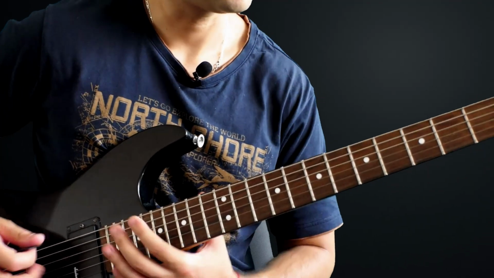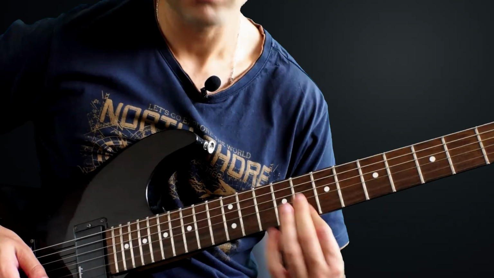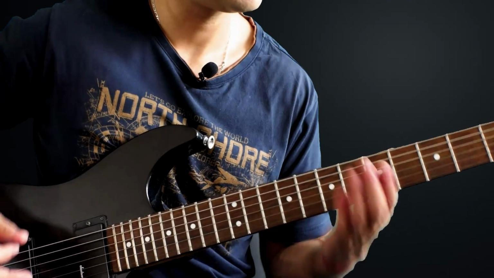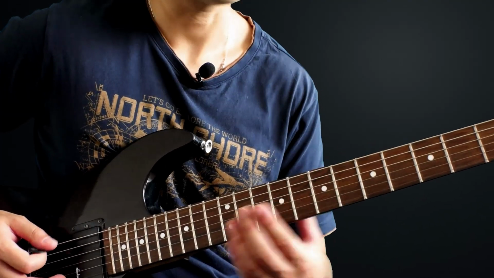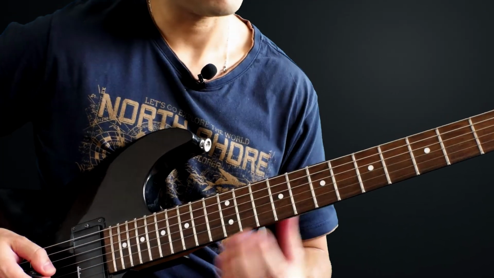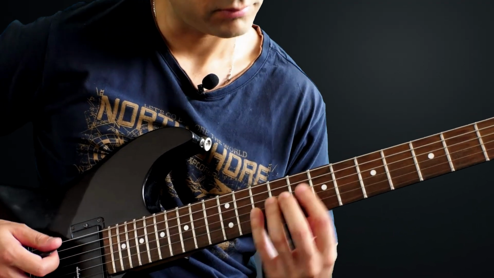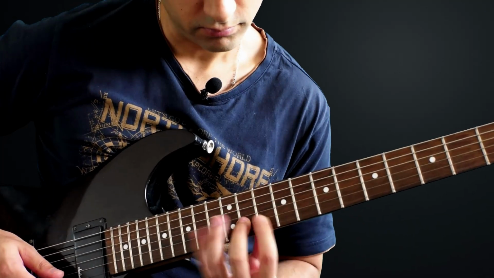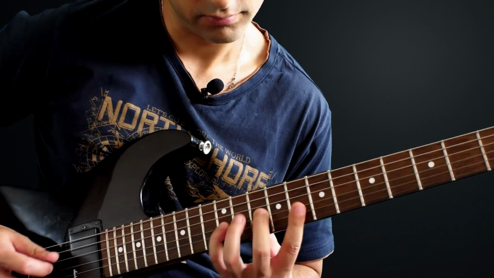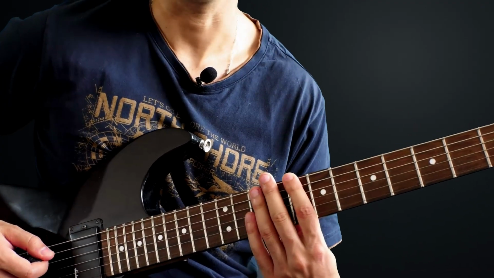Now, as for the second one, this is pure shredding and using again the modes of the G minor scale, and to be more precise, the A Locrian. I'm switching from A Locrian to B flat major. And I'm using notes of the C Dorian scale.